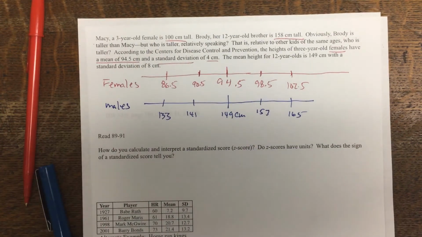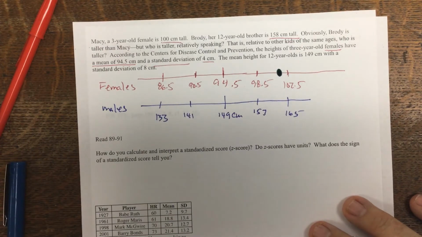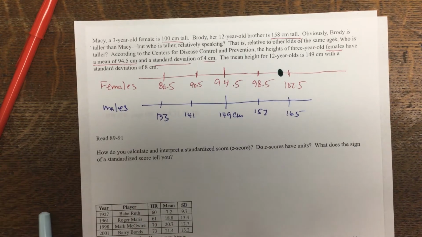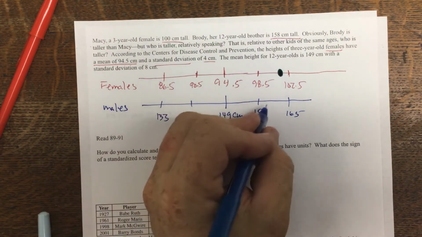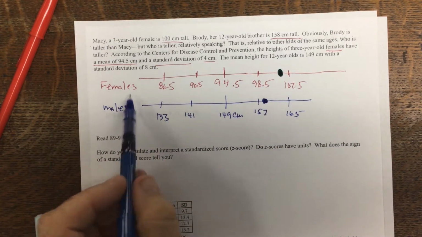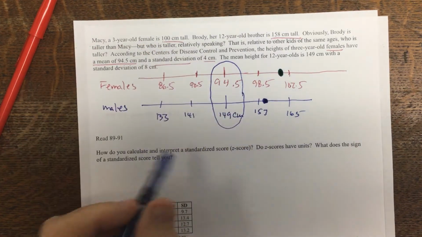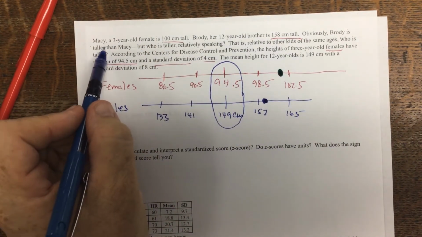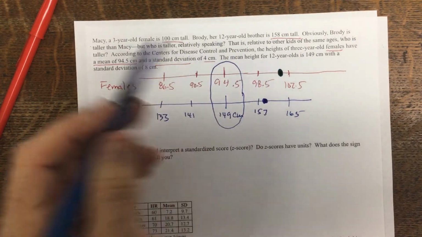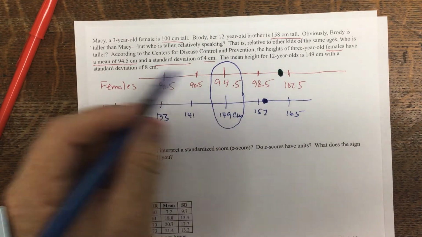So let's go ahead and mark Macy. She is 100 centimeters tall, so she's right there. And then let's mark Brody, who's 158. Relatively speaking, based on the average here, Macy is taller relative to other kids the same age, even though her brother Brody is actually taller than she is.